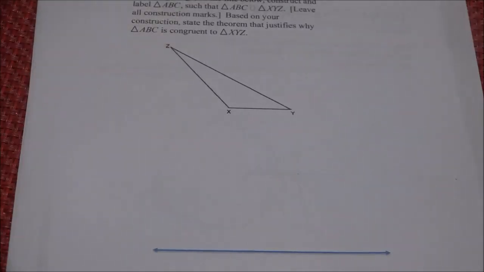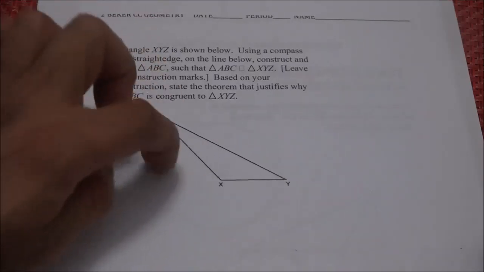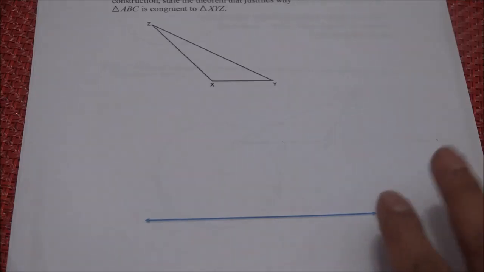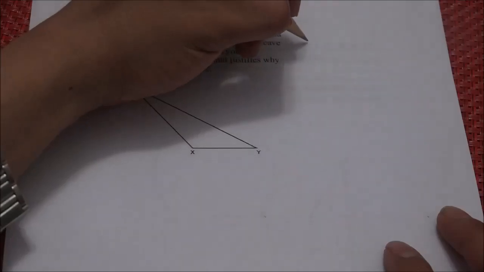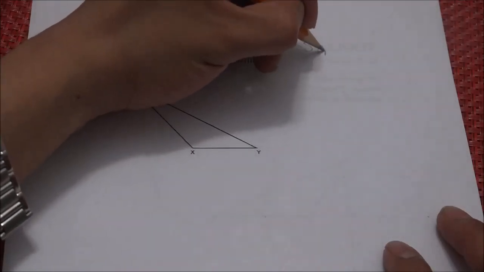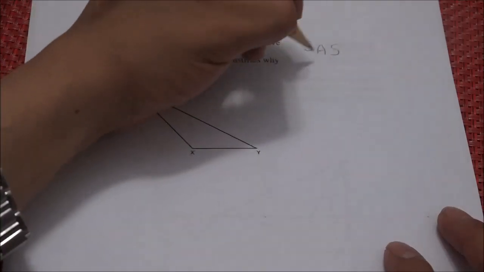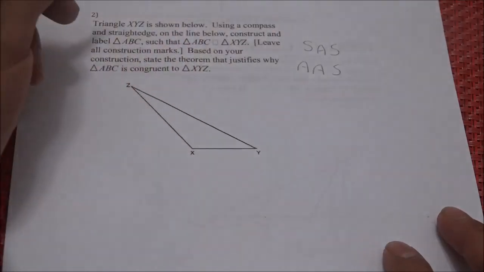All right, once again, I'm gonna have to take my time with this one. It says, copy this angle over here. That's what it says. So I can copy this triangle in 3 different ways. Copying a side, then an angle, and then another side. Or I could copy 2 angles and a side.